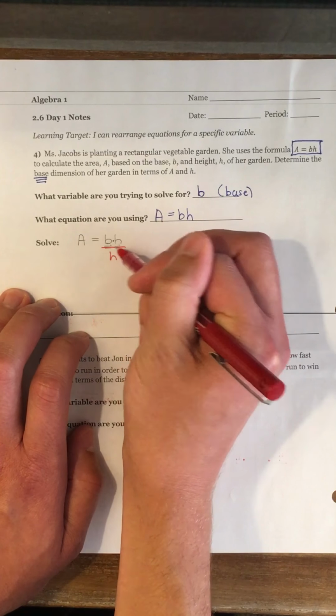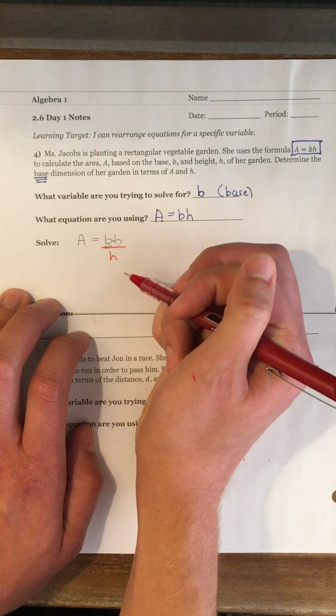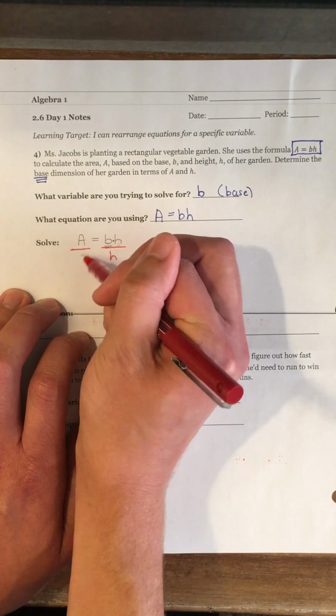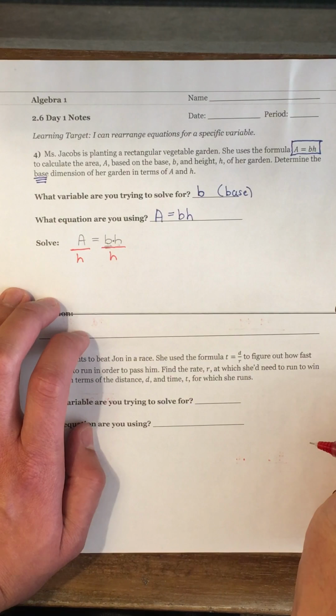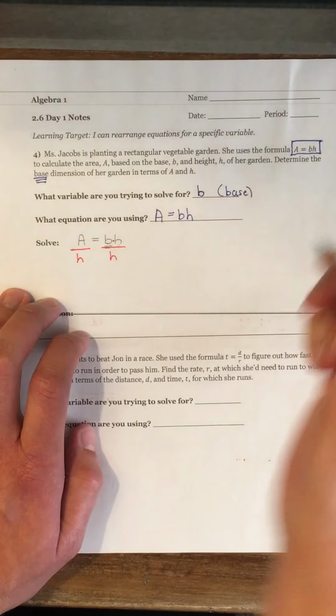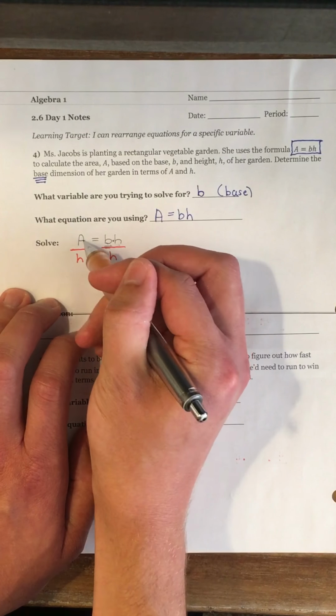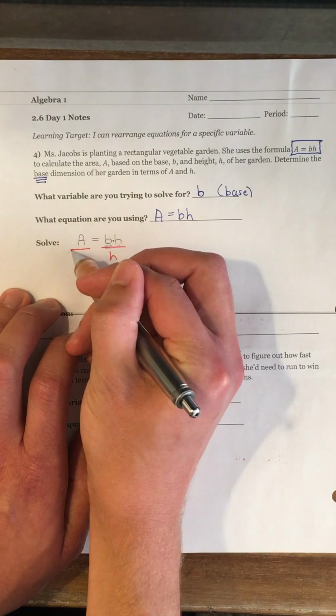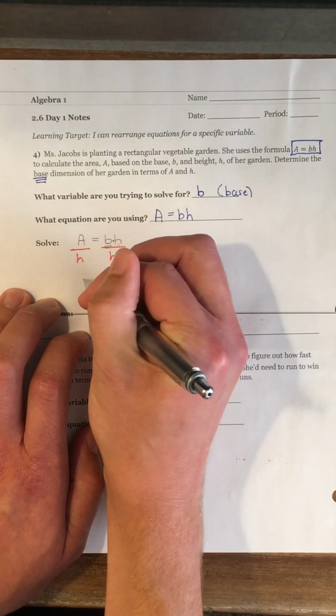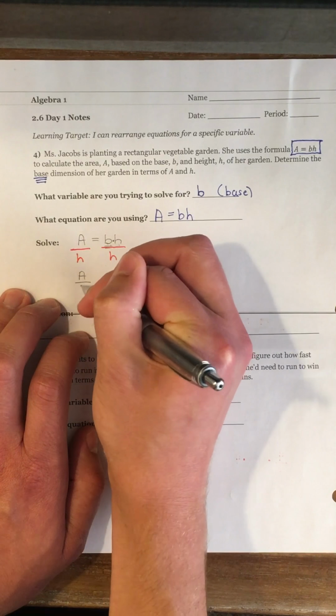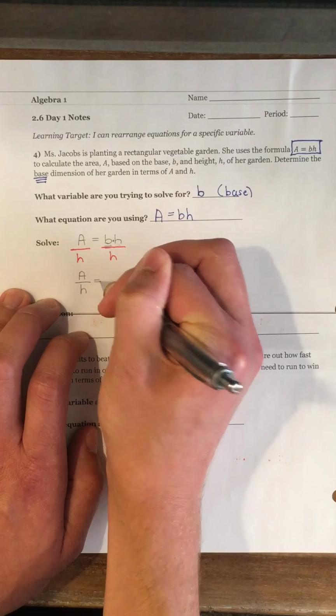So if I'm going to divide the right-hand side by the variable H, I have to do the exact same thing on the left-hand side. So let's take a look at what that does. On the left-hand side, I'm left with just A, the area, all divided by H, the height. So A over H. Got my equal sign in the middle.